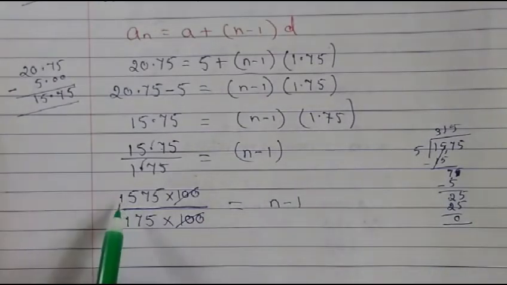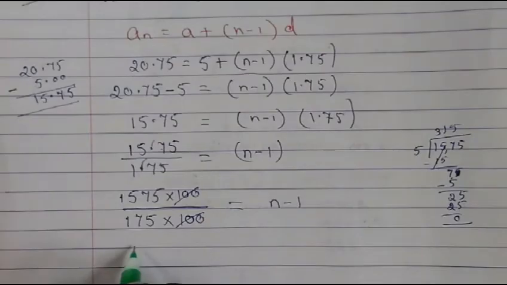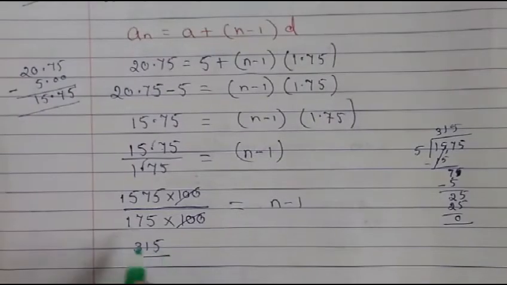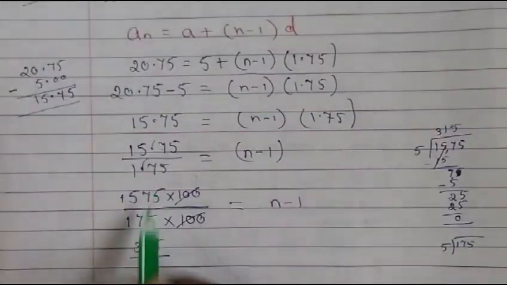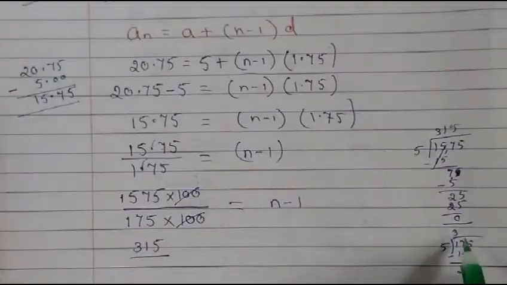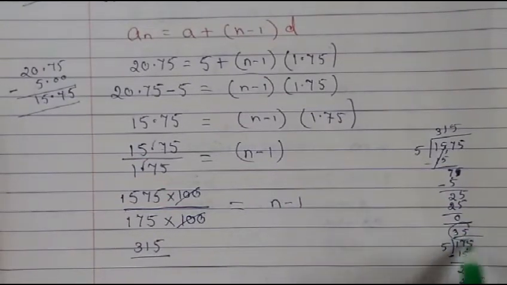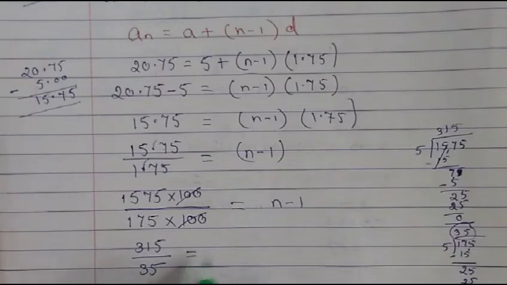So if we are dividing 1575 with table 5, we are getting 315. Now 175, let's divide with 5 only. Both we have to divide with the same table. So with 5, when you divide, 3 5s are 15, then 2 you will get, then this 5 comes down, so 5 5s are 25. So 175 when we divided with 5, we get 35.